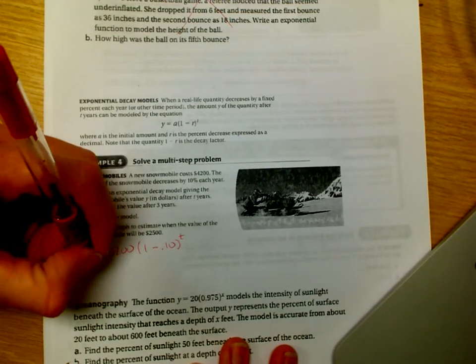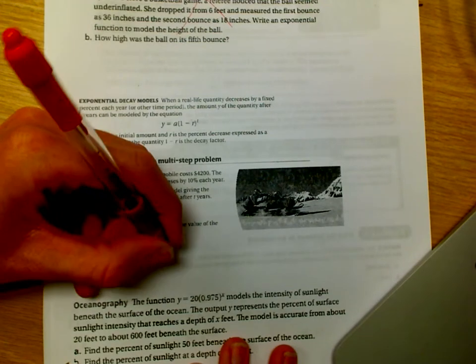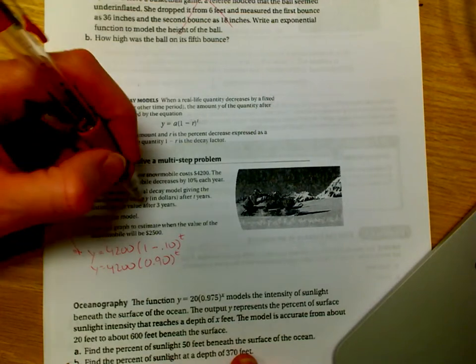Now I would probably write this model as 4,200. I would do 1 minus 0.10 and get 0.90. And so that is probably how you will see an exponential decay. And then from there, you could plug in 3 for your exponent and solve for the price after 3 years.